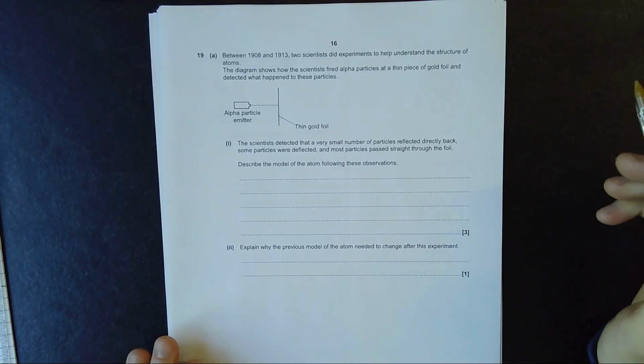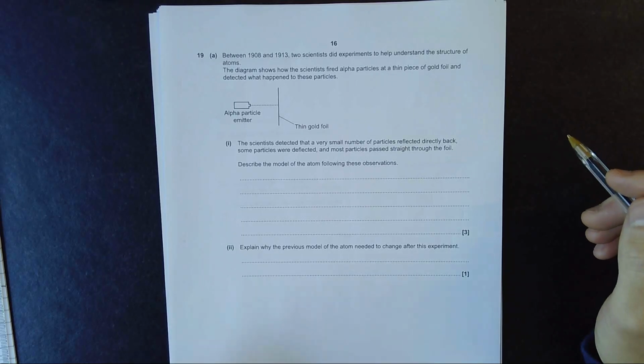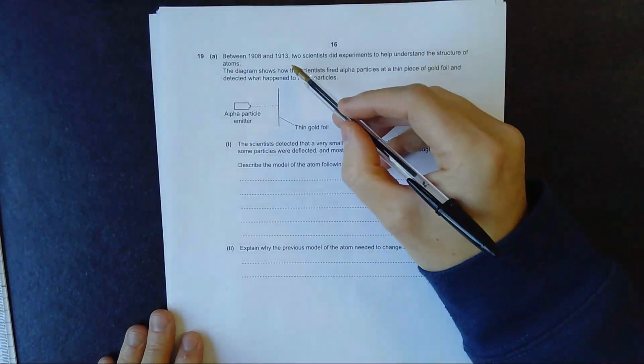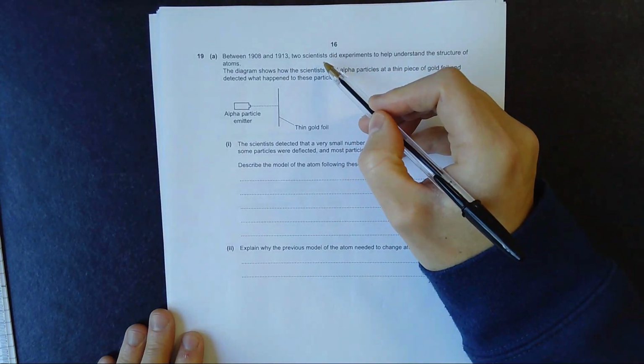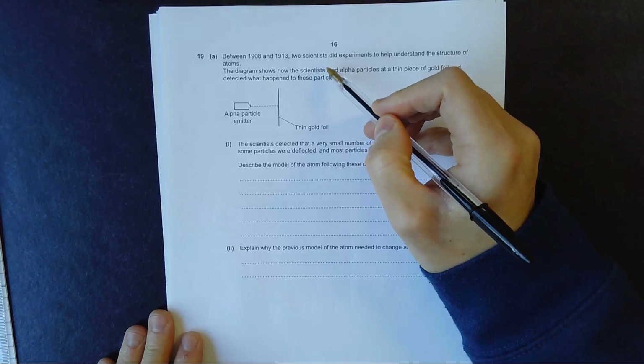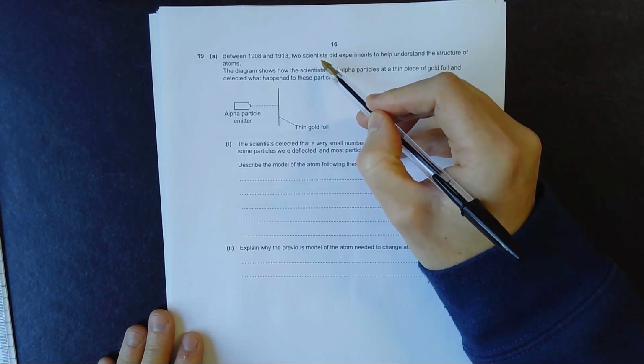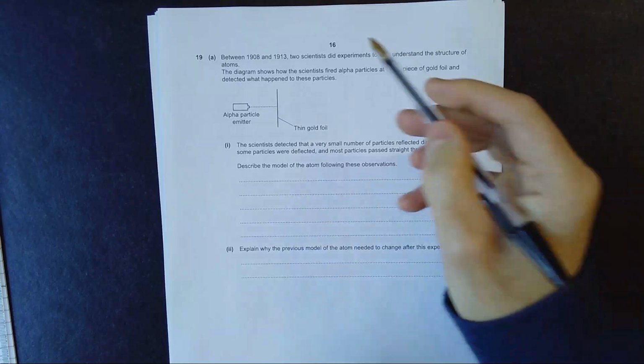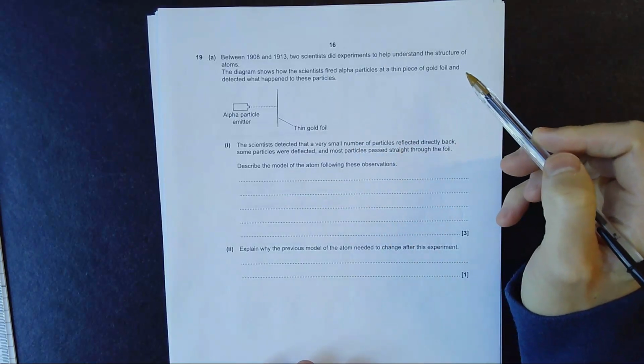Okay, this question's about the alpha particle scattering experiment. So the two scientists were Geiger and Marsden. Geiger's got the Geiger counter named after him, under the supervision of Ernest Rutherford. And this is basically the experiment where they discovered the nucleus.